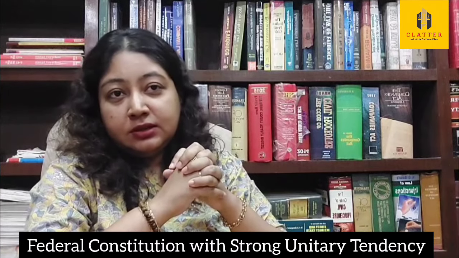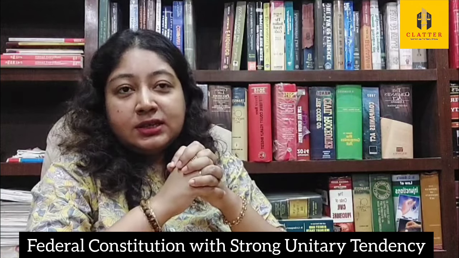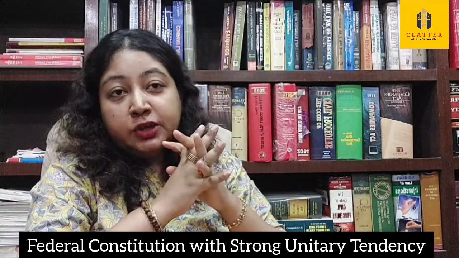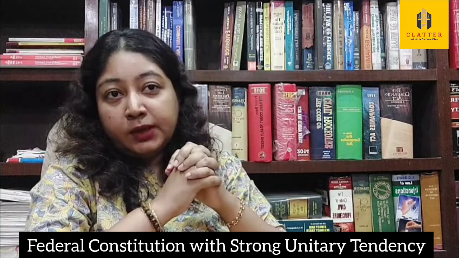Now we have to understand what are the basic features or characteristics of Indian Constitution. Indian Constitution is quasi-federal. To understand the concept of quasi-federal, we have to learn what is unitary and what is federal. In unitary form of constitution, the central or the union government enjoys some kind of supremacy in respect of legislation. In federal structure, the states are not totally under the control of union government. Rather, they enjoy some kind of power in respect of lawmaking.